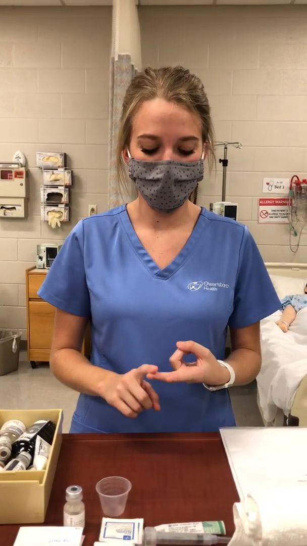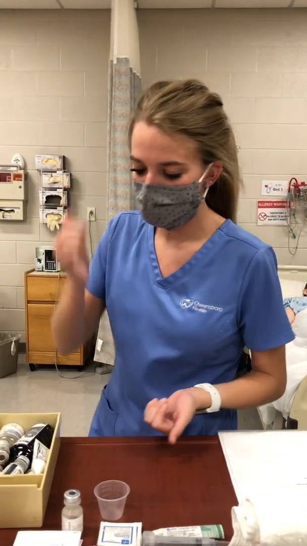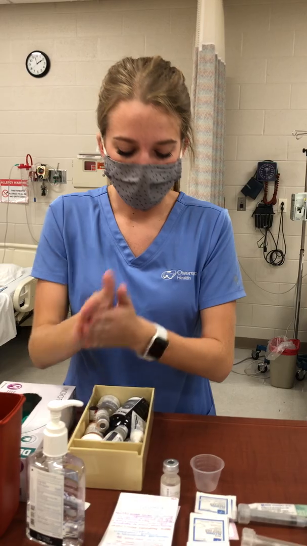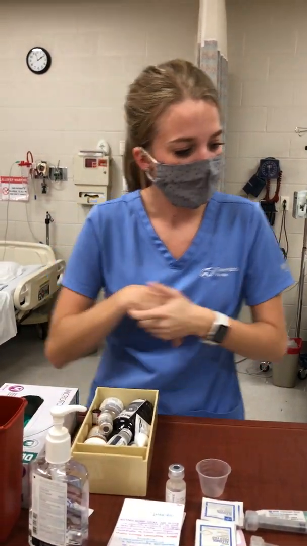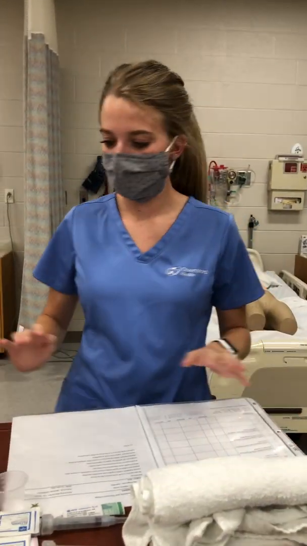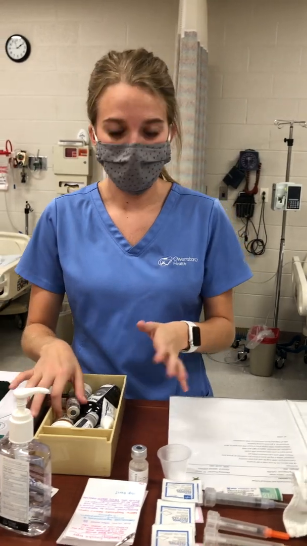Throughout this whole procedure, I'm going to demonstrate the 6 rights of medication administration, which are right patient, right drug, right dose, right route, right time, and right documentation. So the first thing I'm going to do is compare my physician's order, my MAR, to the medications that I'm giving today.